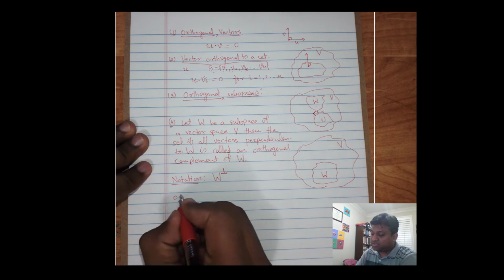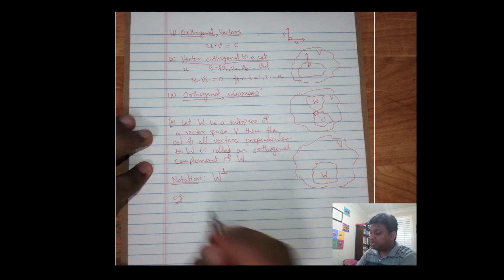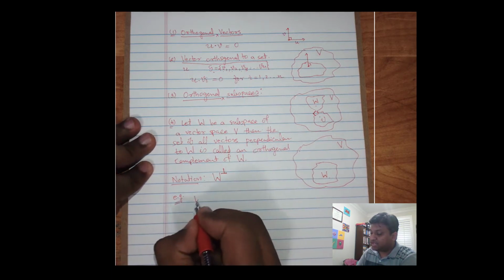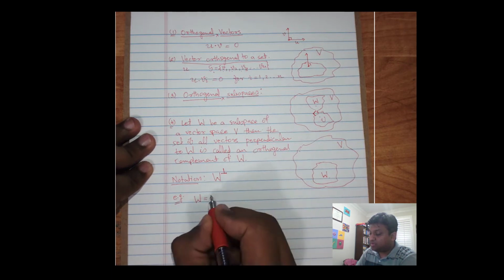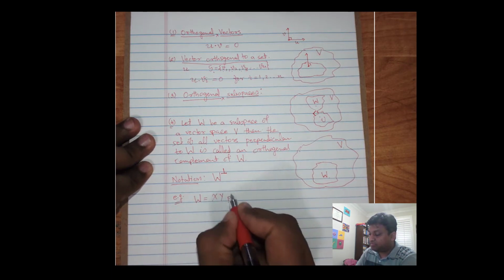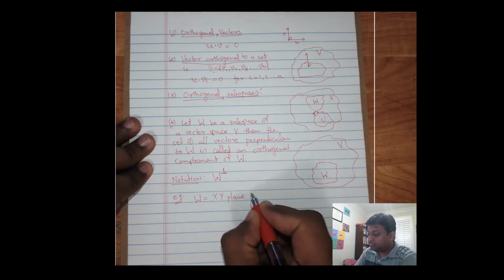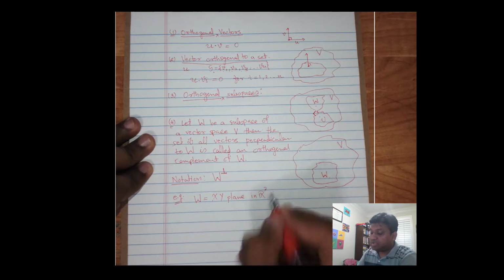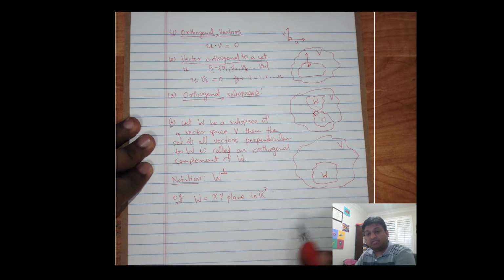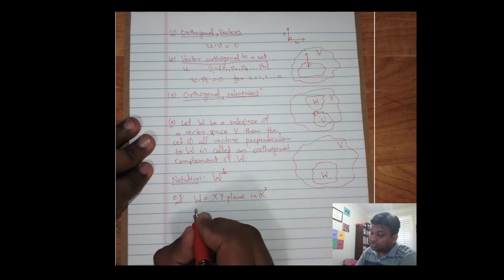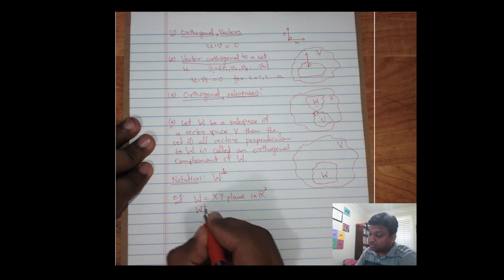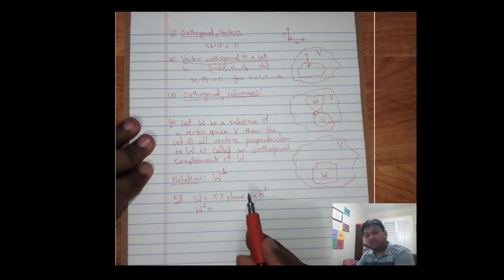Here is one illustration. Let's say I give you W equal to the xy plane in R3. R3 is a vector space under the usual addition and multiplication by scalar performed over ordered triples. Its orthogonal complement contains the set of all those vectors that are perpendicular to the xy plane.